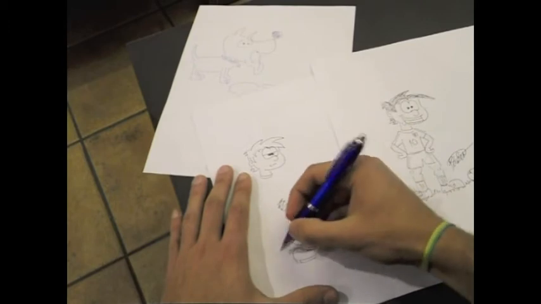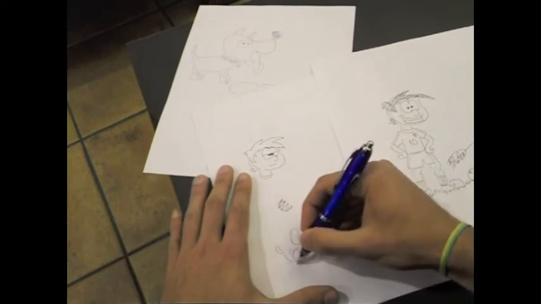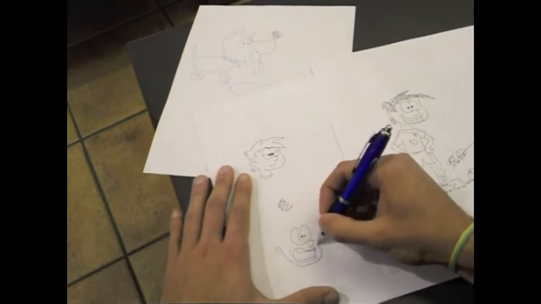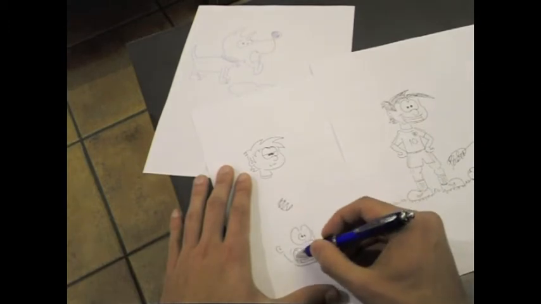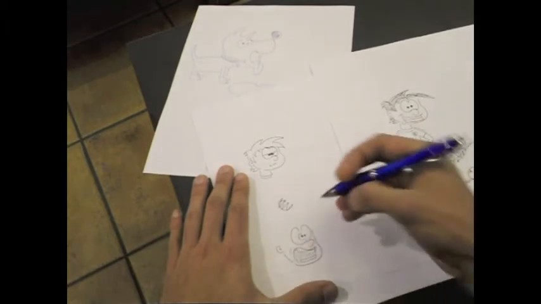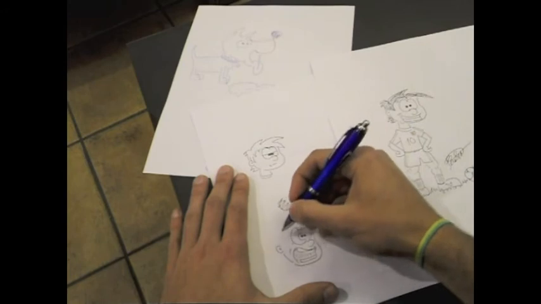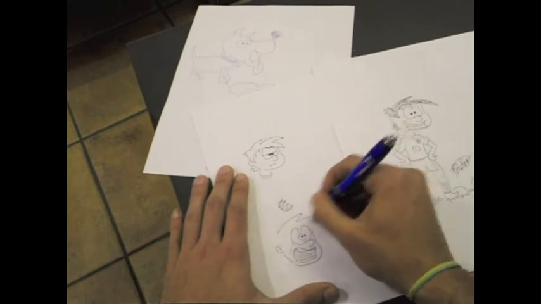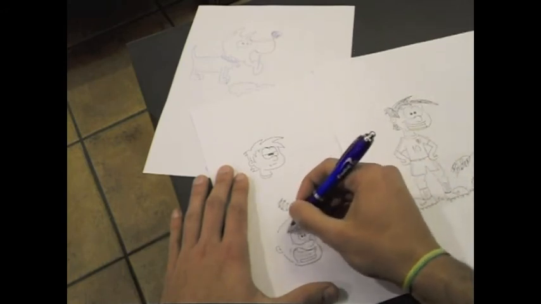Dimples, again, very important. Same shape to the head, right? There you go. That's better.